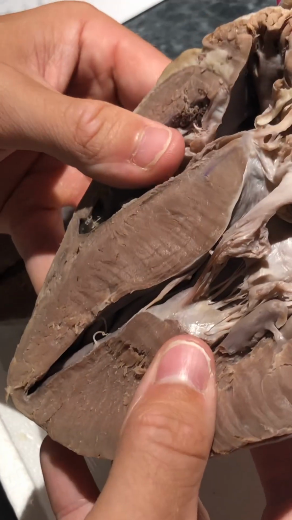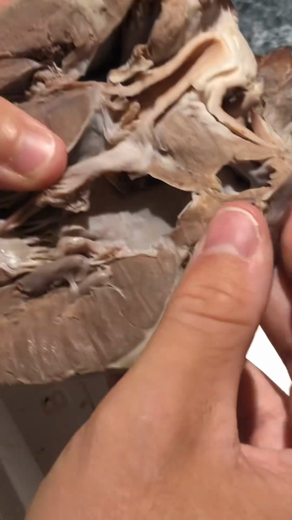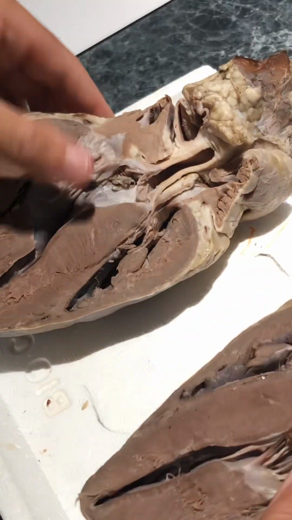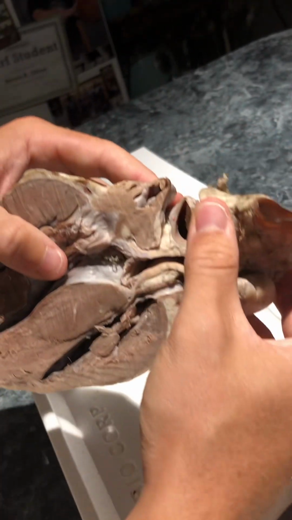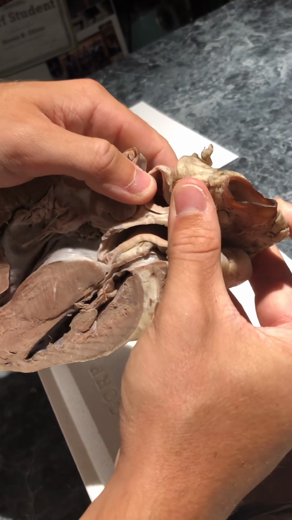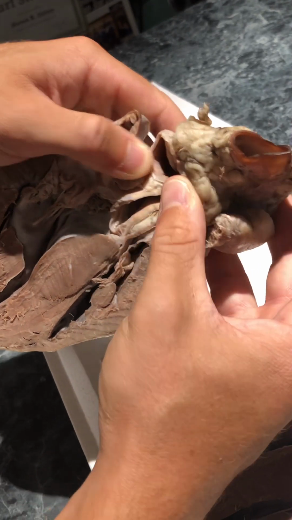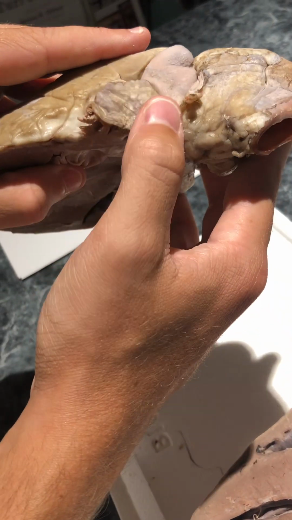And then the pulmonary artery, I'm gonna look at this one. I think it would be around up here. So you have the pulmonary trunk, and I can't really see much of it, but I think it would be around in here somewhere. It comes out of the trunk right here.